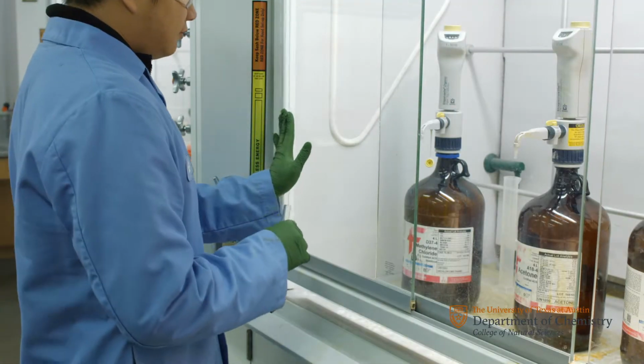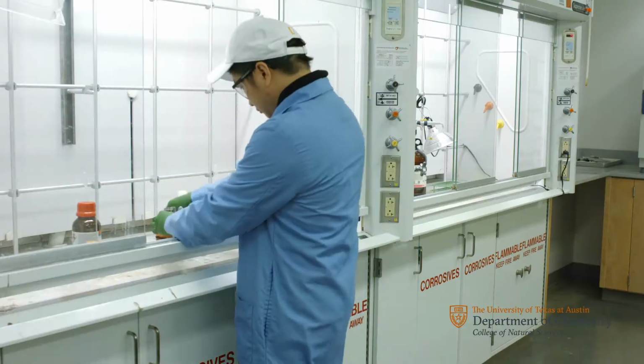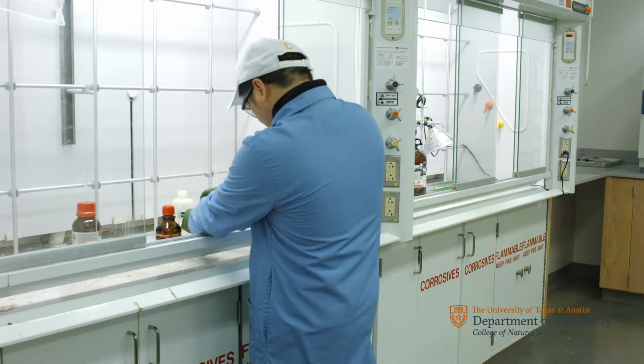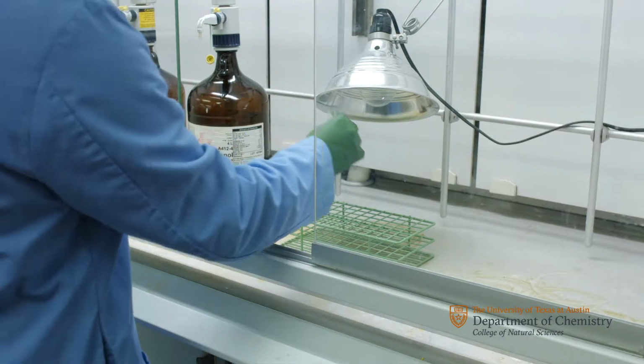Obtain a disposable test tube and add 0.5 milliliters each of dichloromethane, dimethyl maleate, and bromine solution. Then place the test tube under the lamp for 30 minutes.